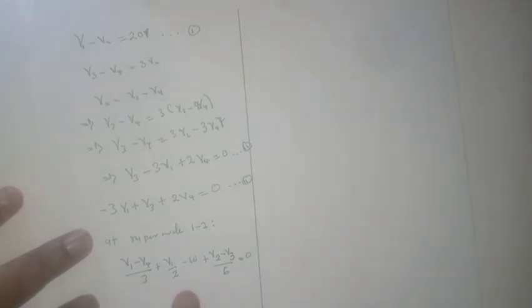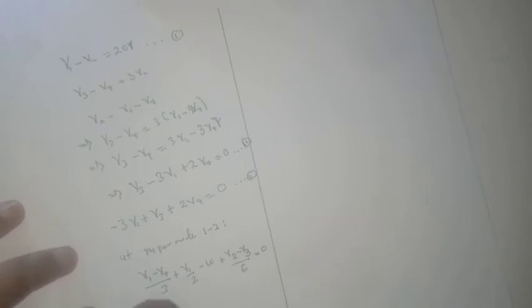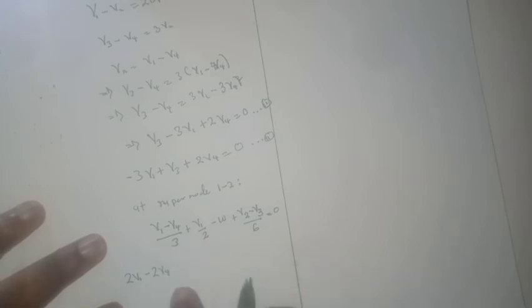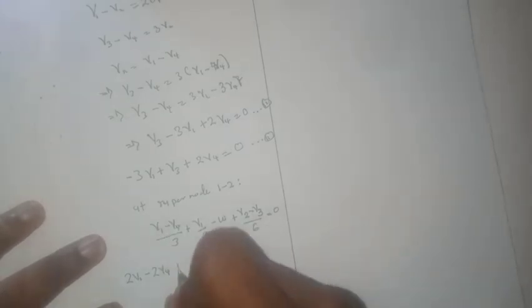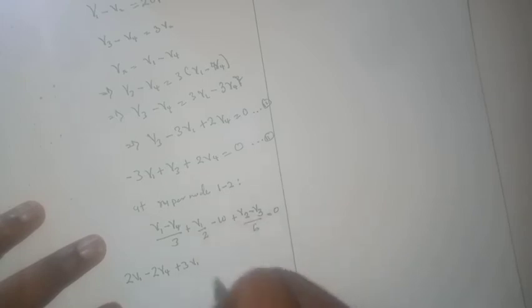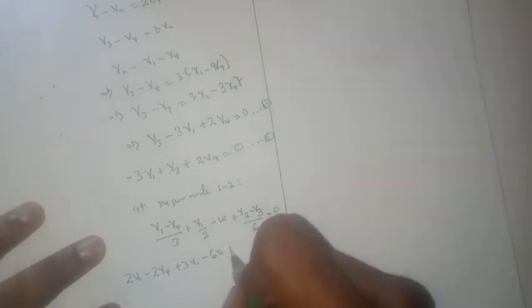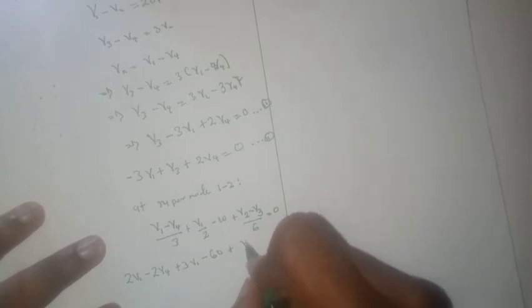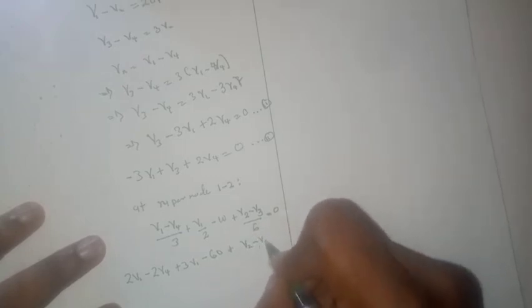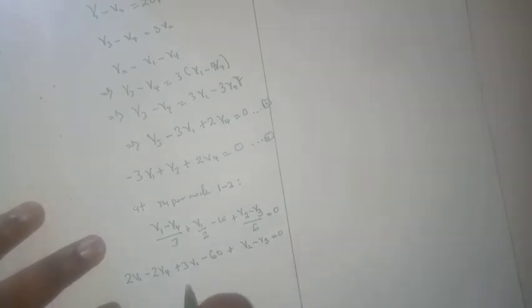So we can simplify this by multiplying through by 6. If we do that, we would have 2V1 minus 2V4 plus 3V1 minus 60 plus V2 minus V3 equals 0.